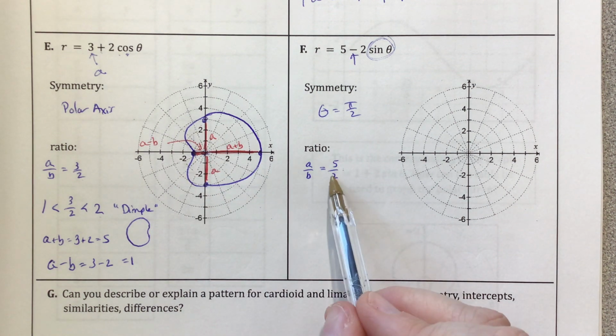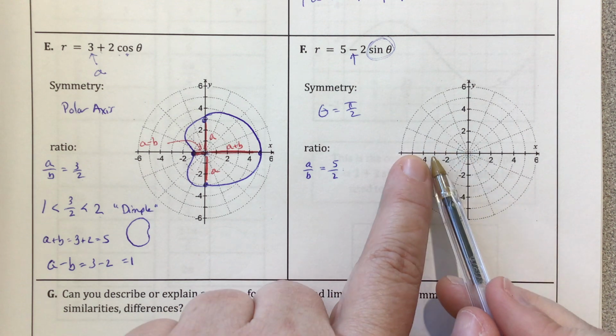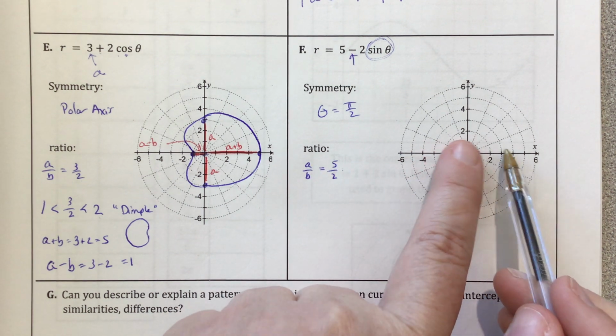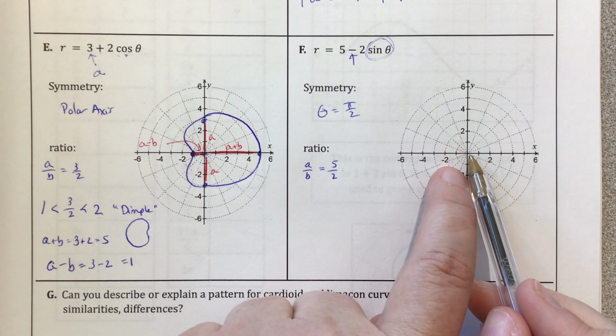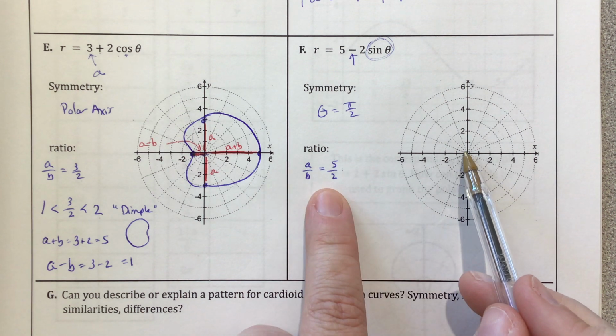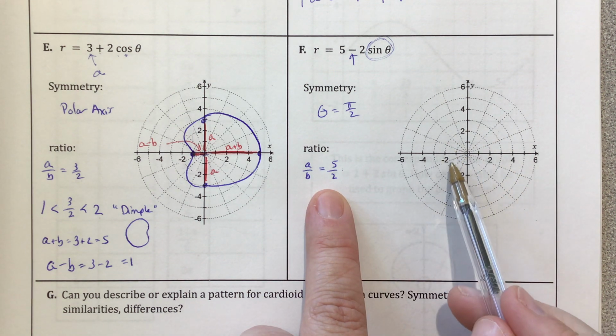The bigger this ratio gets, the further out from the pole it gets. When this ratio a over b is really small, less than 1, we're so close to the pole that we wrap around and come inside. When it equals exactly 1, we pull in tight to the pole. When we are bigger than 1, then we are not pulled all the way into the pole.